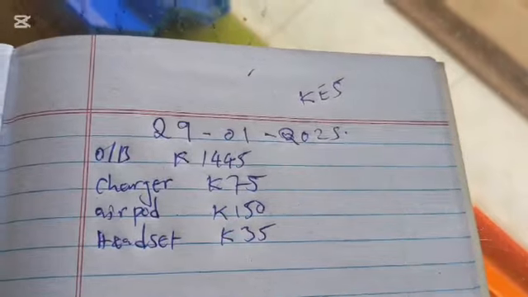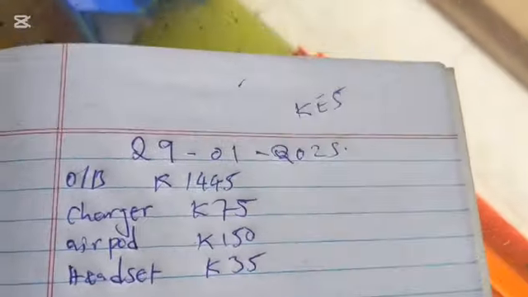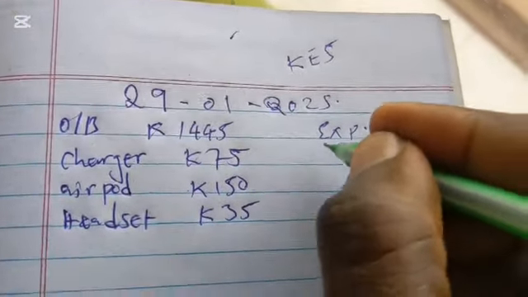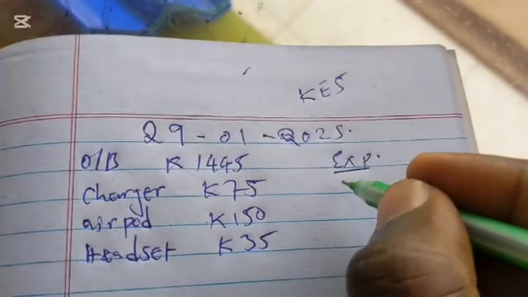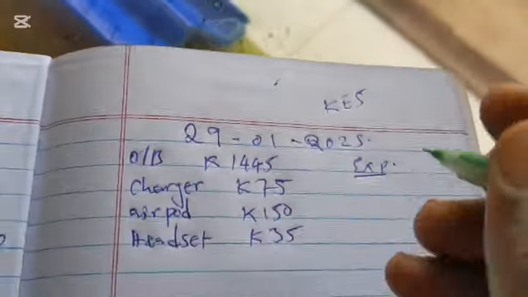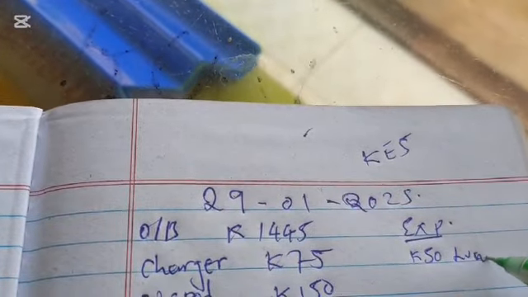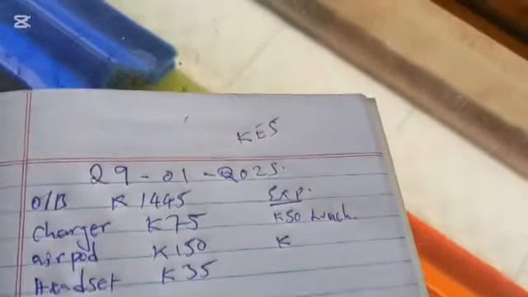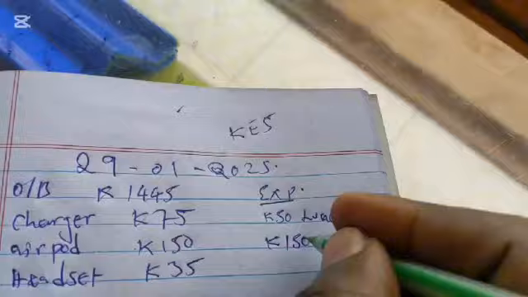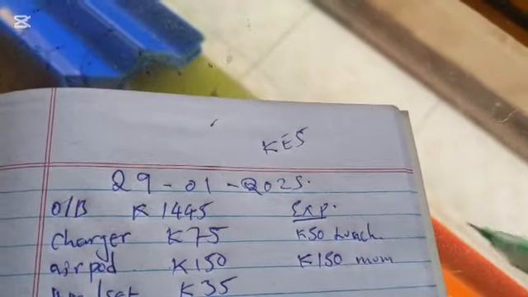Now, let's imagine on this particular day you had your own expenses. On this day you said your lunch was 50 kwacha. You had lunch, right? So then on this very day maybe mom called and asked for some money. Then I send maybe a service for 150. All right, mom.